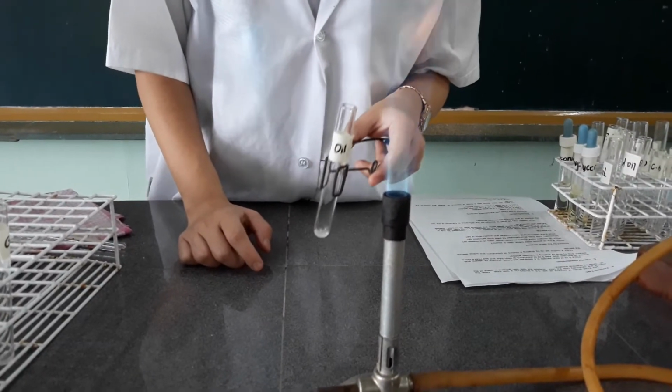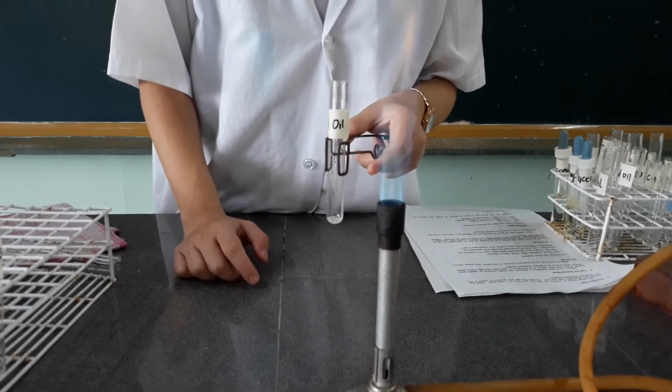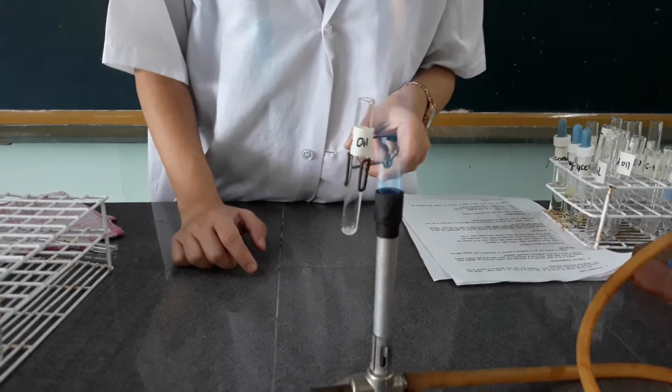Then after the addition of the oils, we are going to heat the mixture and note the odor.